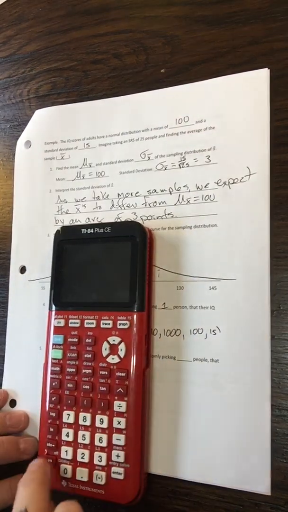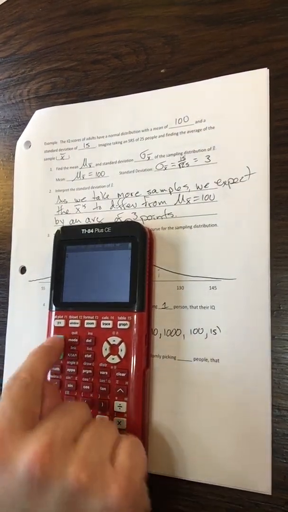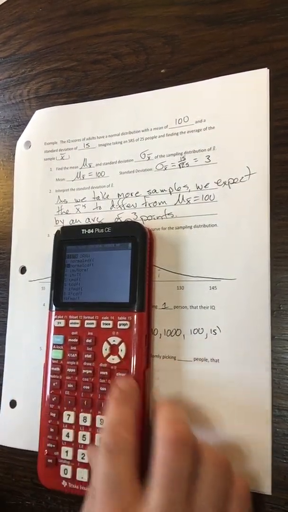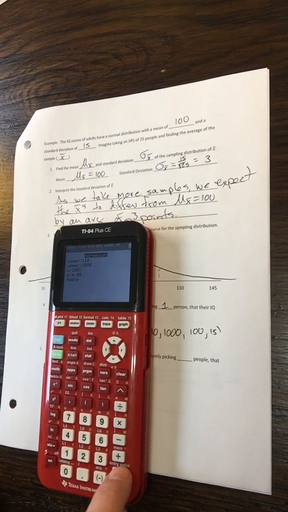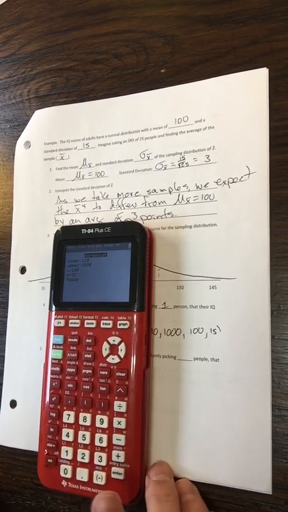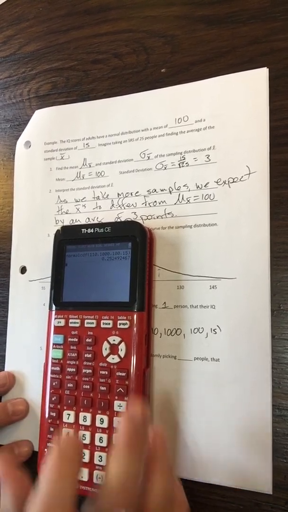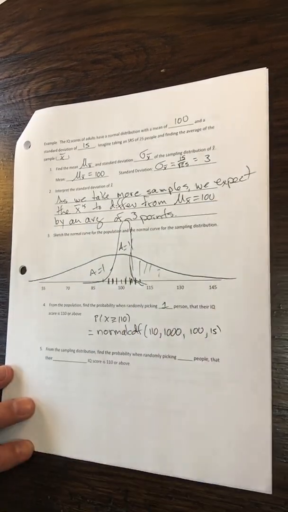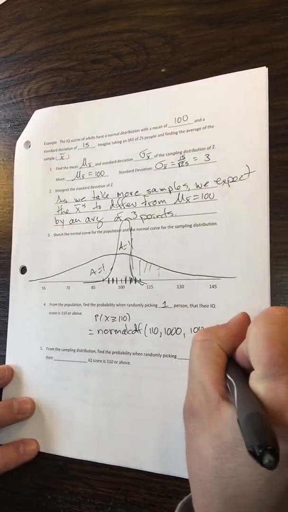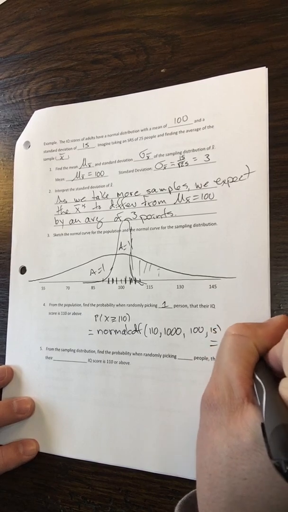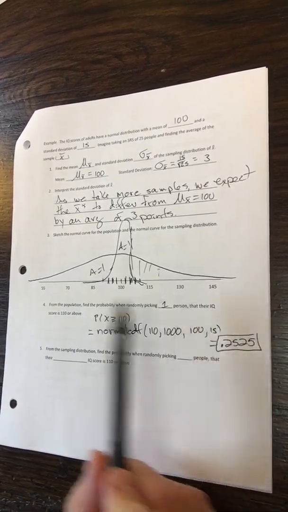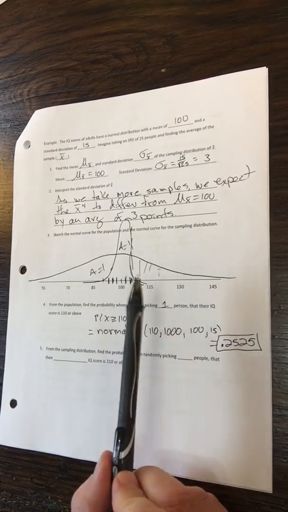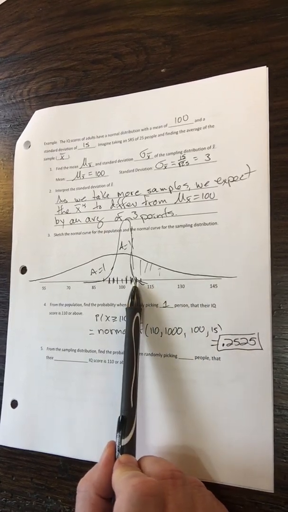So I go to my calculator, press second and variables for the distribution menu, go to normal CDF from 110 up to 1,000 with a mean of 100 and a standard deviation of 15. I hit enter and I get 0.2525. So there's basically just a tiny bit over a 25% chance of picking a random person from the population and having them have an IQ higher than 110.